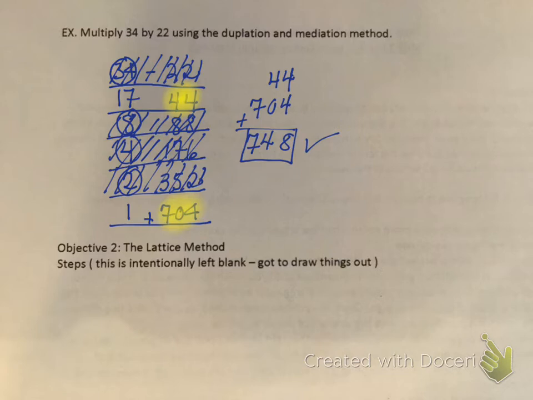Okay, so that is the duplation and mediation method. It takes some practice, so make sure you do your homework as soon as possible, because then you have the steps right in front of you to kind of cement that in.